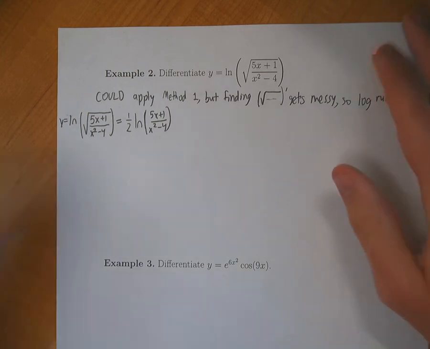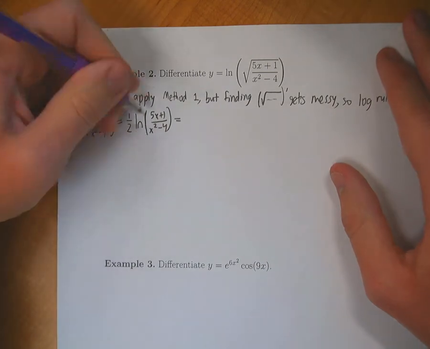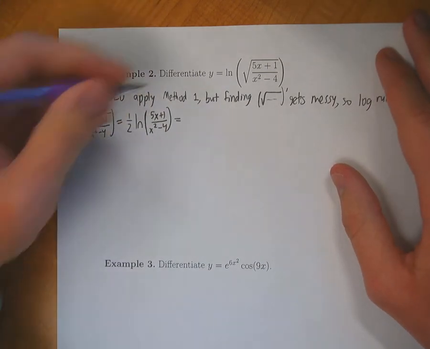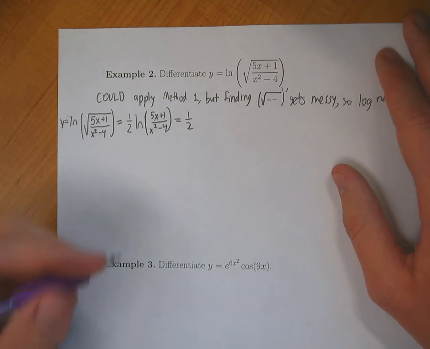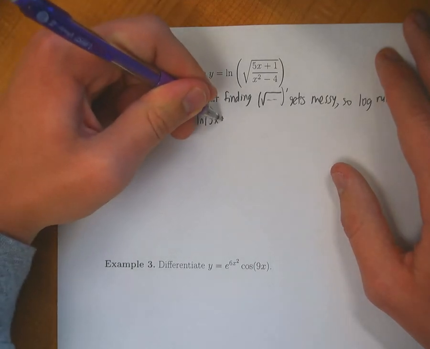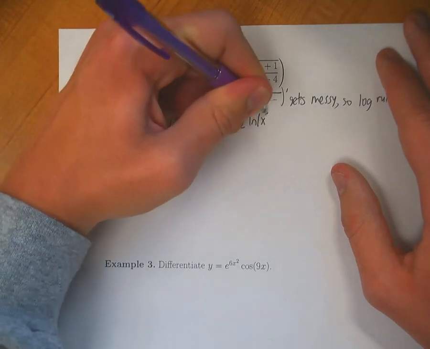So then what's the next thing we can do? We notice we have one function of x divided by another function, so it seems like we could use the rule where we split it up as a difference. So we have 1/2 times natural log of 5x plus 1 minus 1/2 times natural log of x squared minus 4.